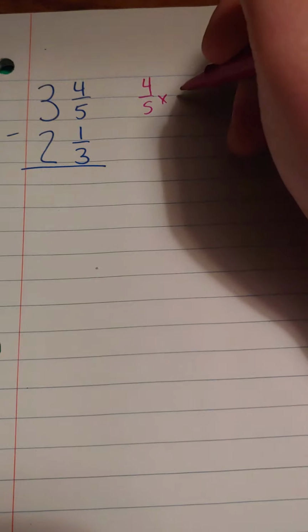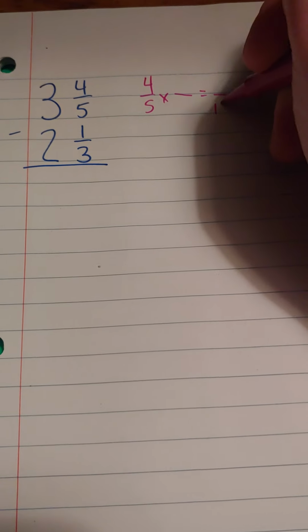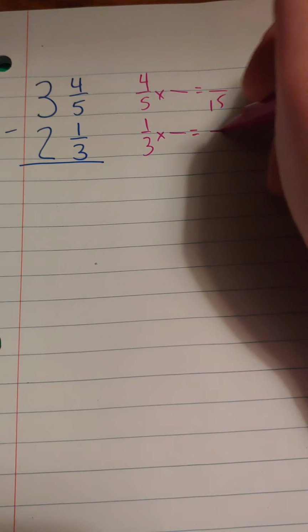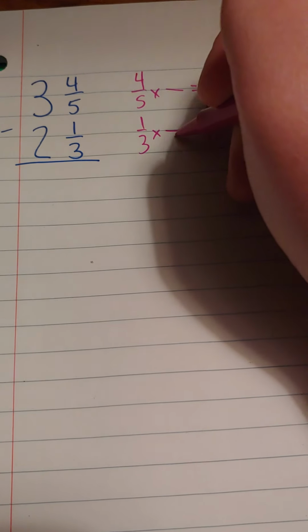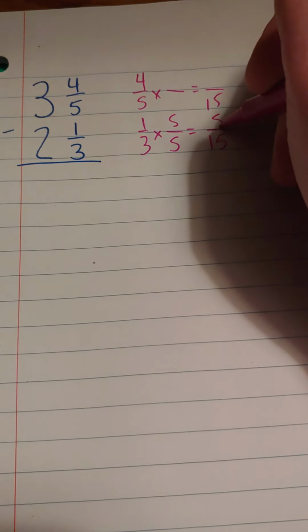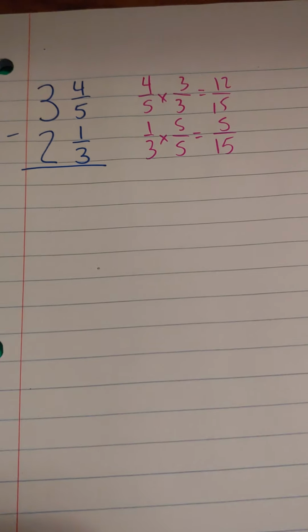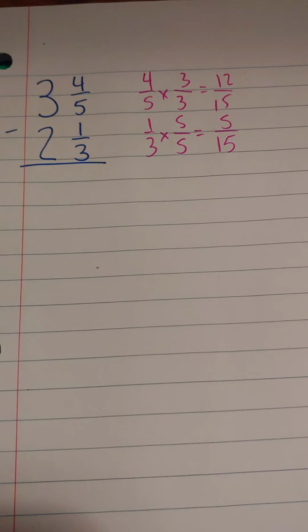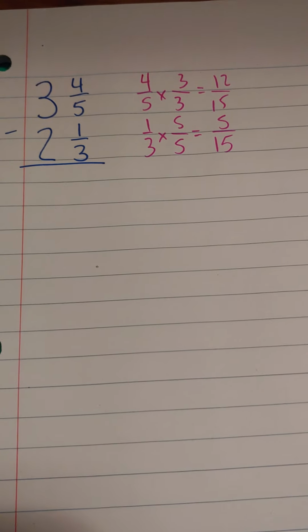4/5 times something over something is going to give me something over 15. 1/3 times something over something is going to give me something over 15. I can fill these in. Again, whatever you multiply on the bottom by, you can multiply on the top by. And we can have this. So we figure out 4/5 is equal to 12/15, and 1/3 is equal to 5/15. So that's good.